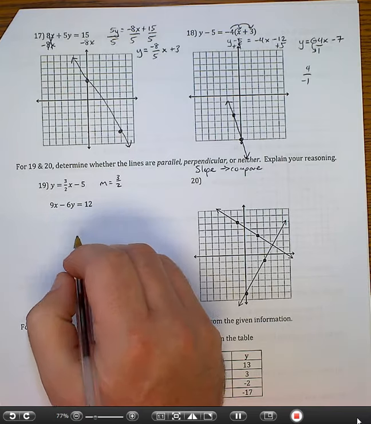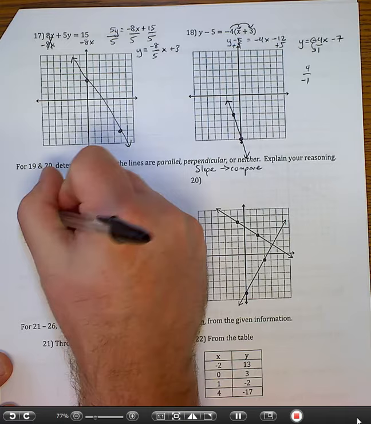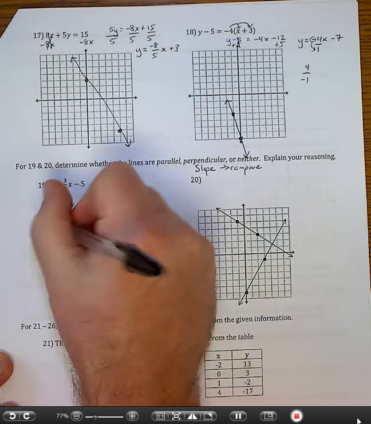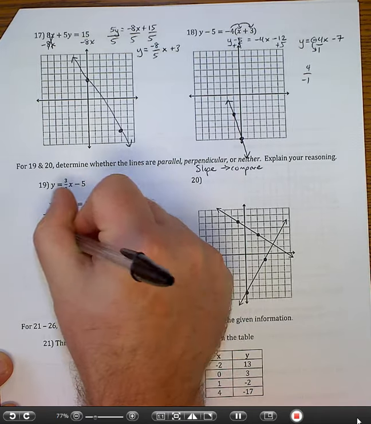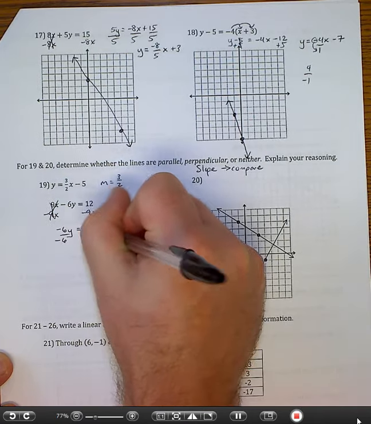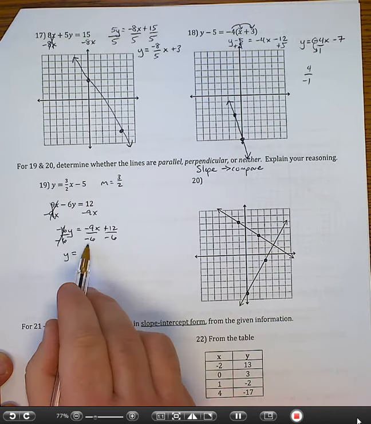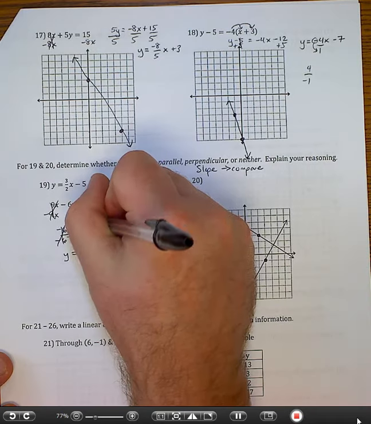It's in standard form. I need it in slope-intercept form. To do that, I'm going to subtract 9x. It's a negative 6y equals negative 9x plus 12. Divide by negative 6. Reduce negative 9 divided by negative 6. Negative divided by negative is positive, and I can take 3 out of both of those, right?